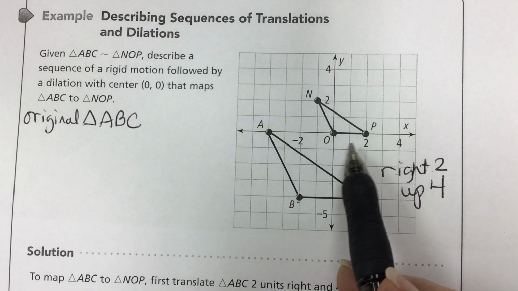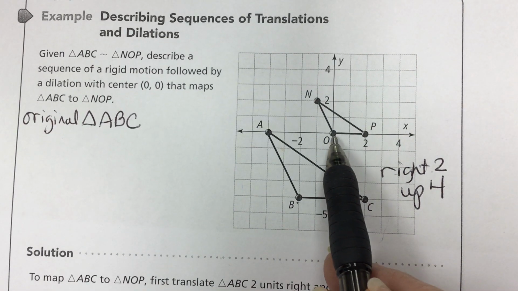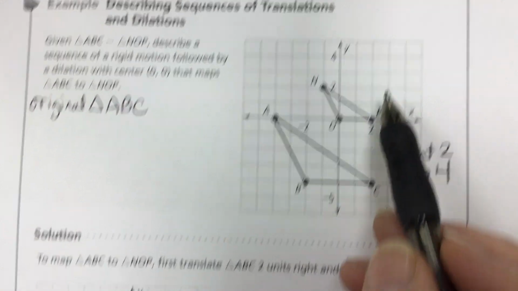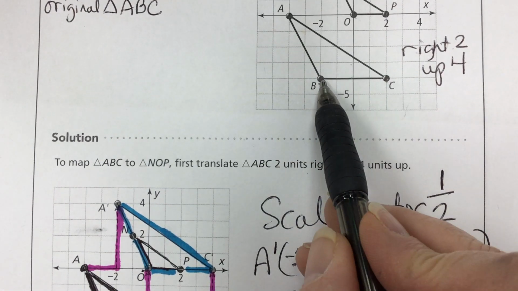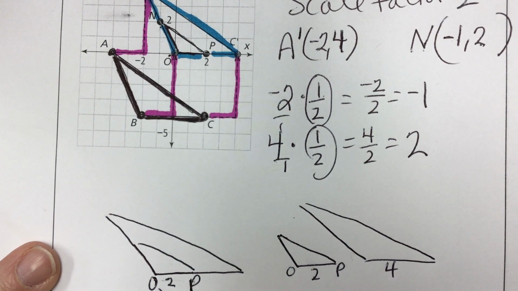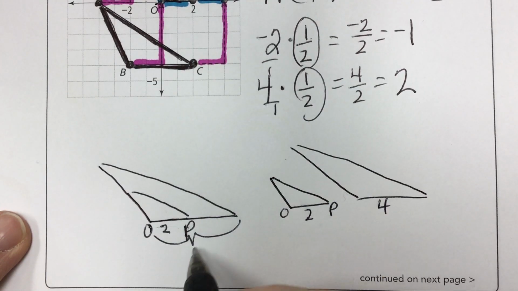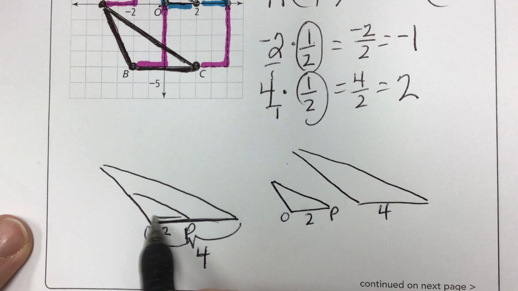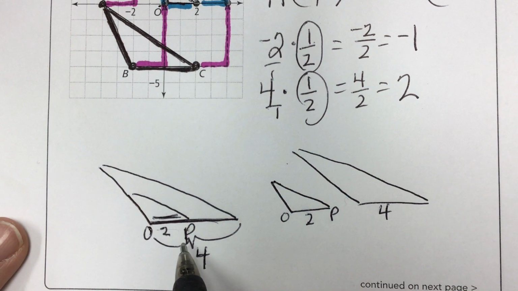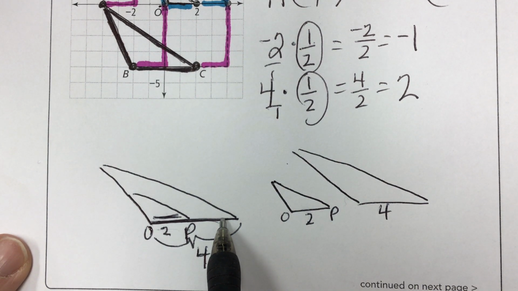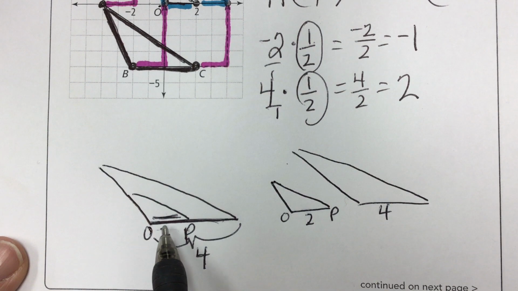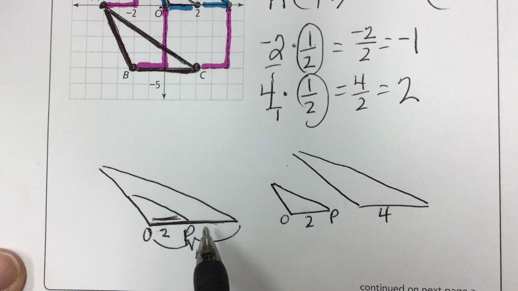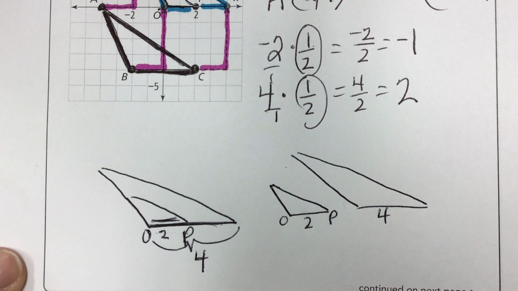I'm going back to the original problem. Let me show that again. The distance from O to P was 1, 2. The distance from B to C was 1, 2, 3, 4, so this distance was 4. The full length is 4. The smaller length is 2. So you see, the larger triangle is twice as large as the smaller one. The smaller triangle is 1/2 the size of the larger one.